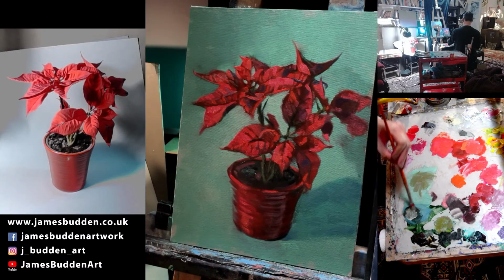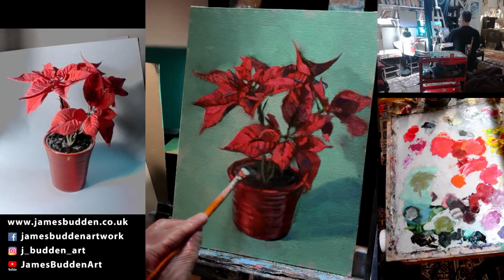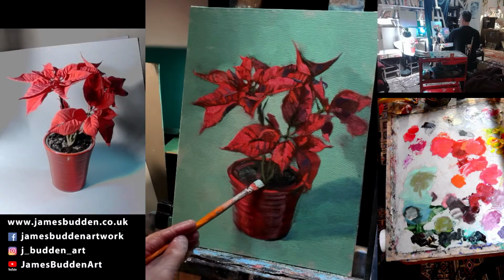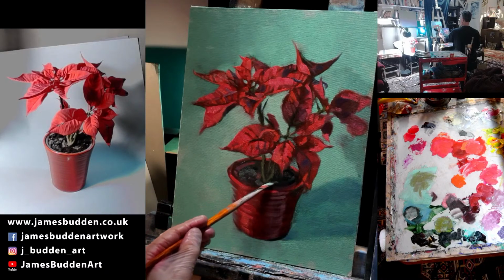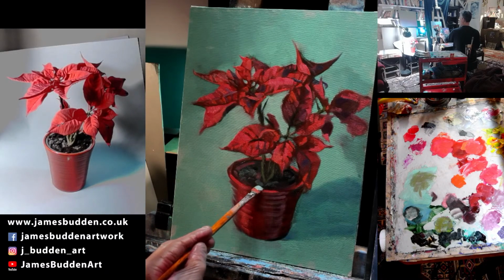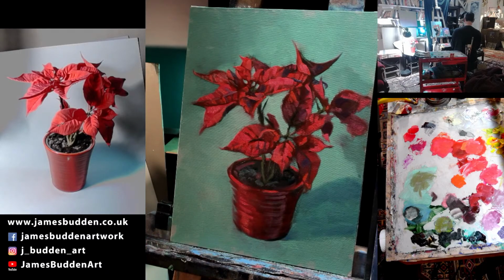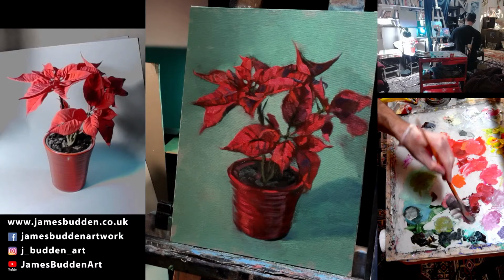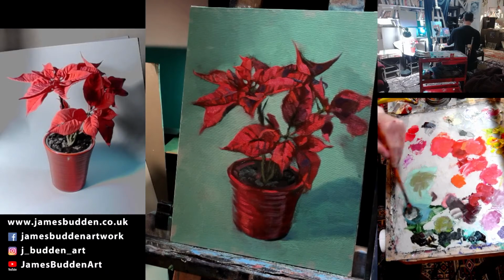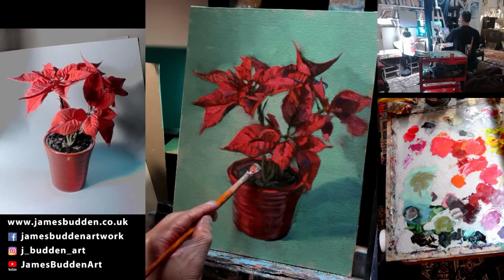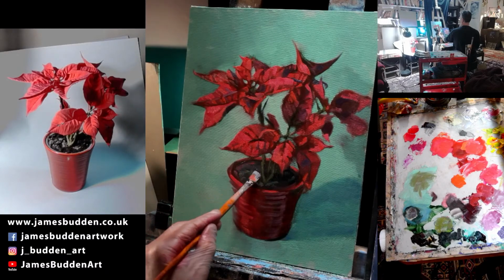No, streaky. My reddy brown colour. Pop a few bits of that in.